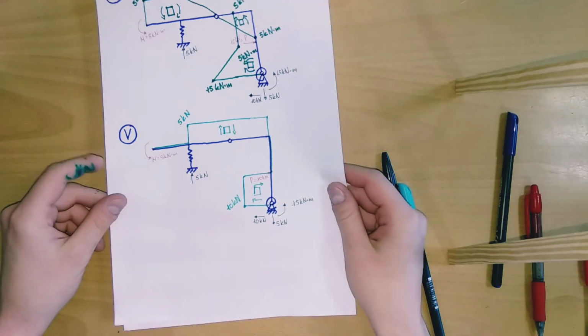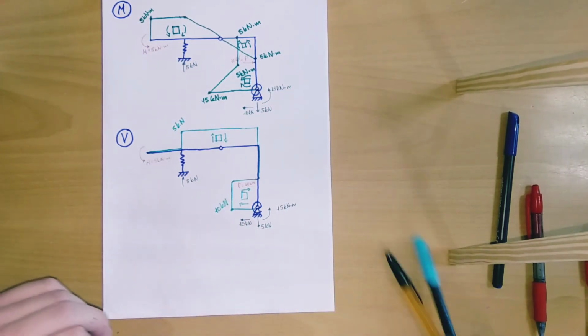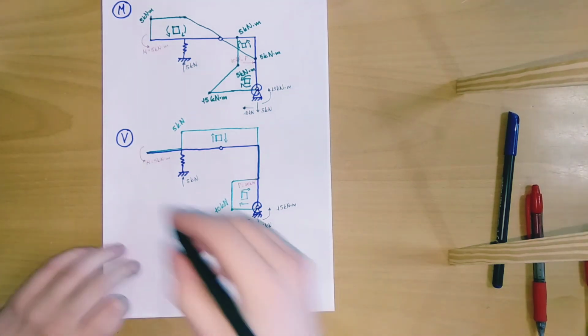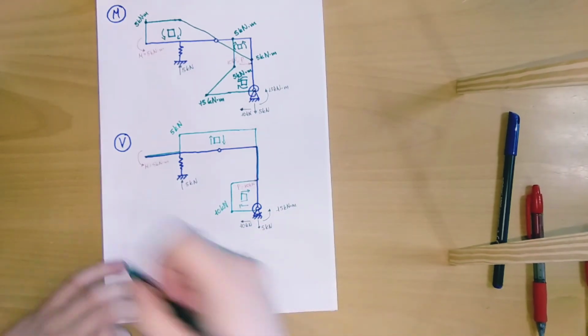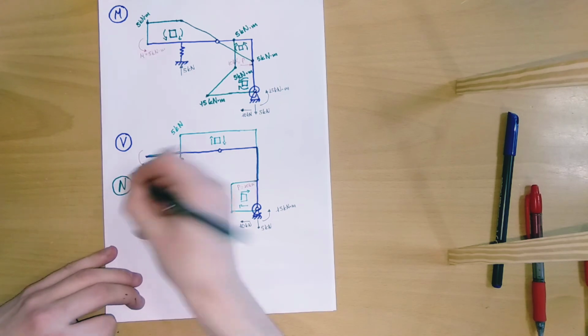Finally, we have to perform the compression or tension, the axial force diagram, but in this case it's pretty simple. I'm just going to draw it over the shear force diagram. I'm going to call it N.